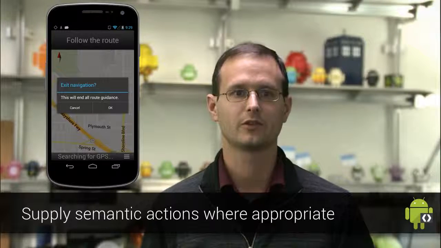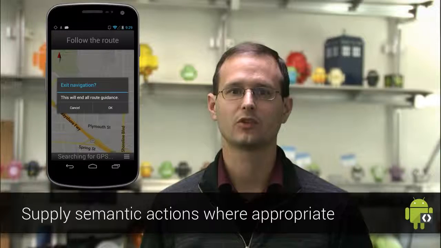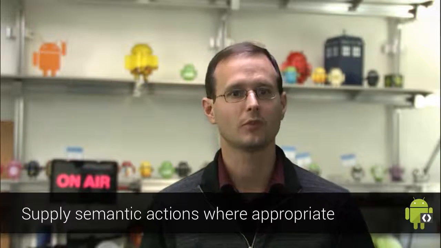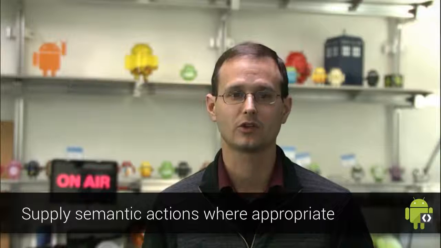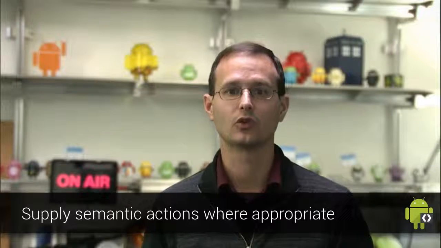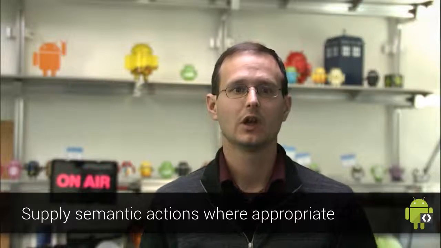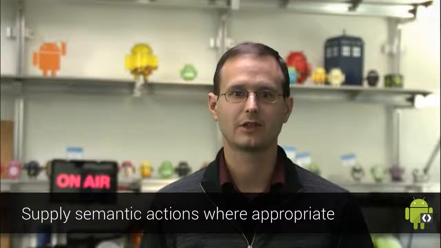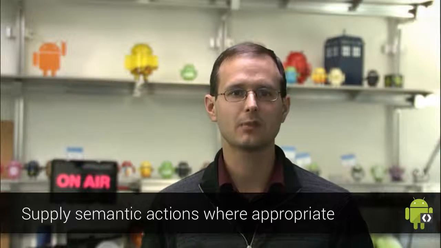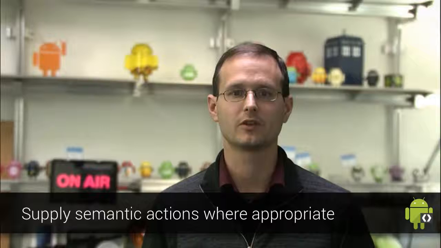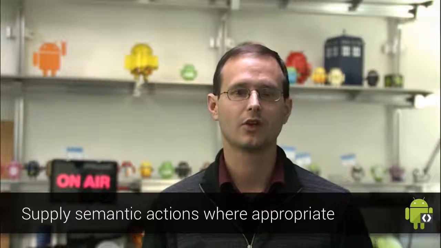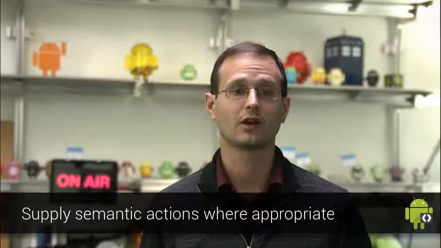all route guidance. Some apps, such as instant messaging, banking, or remote terminal sessions, may need a way to terminate the current session, whether it be for security or resource usage reasons. Rather than using the semantically ambiguous exit menu item, it's better practice to include a menu item that describes exactly what will happen, such as log out, sign out, or a similarly descriptive action.